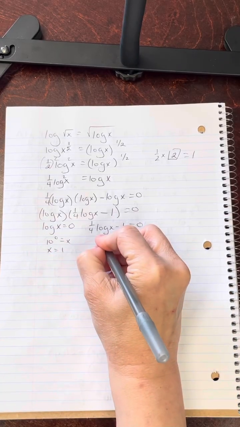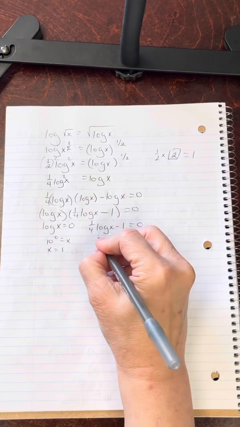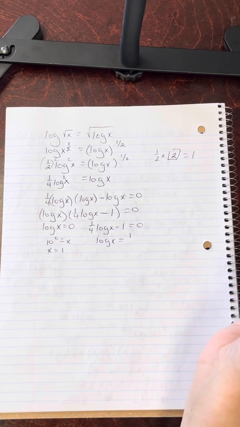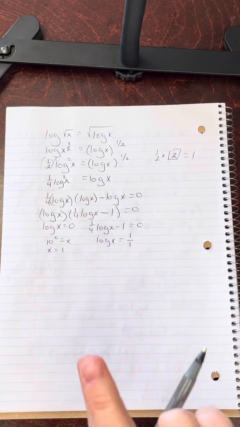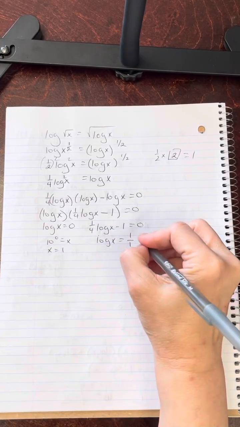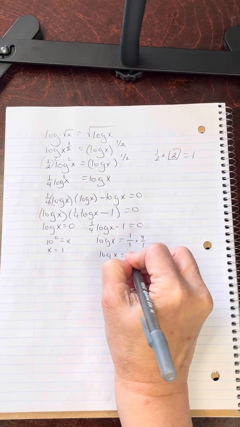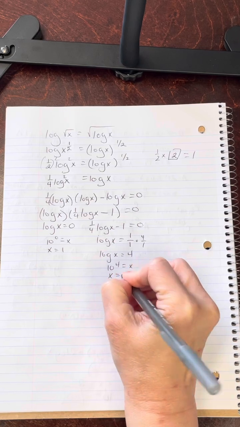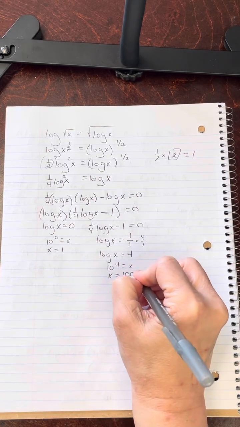And here, I gotta fix this first. So log x, move the 1 over, making it positive, over 1. I'm just gonna make that a fraction because I wanna get rid of this fraction, which is divide, so I'm gonna flip and multiply. So times 4 over 1. So this is actually log x equals 4. So 10 to the 4th is my x, and x then would be 10 times 10 times 10 times 10.